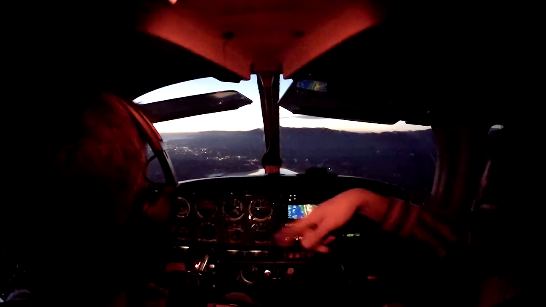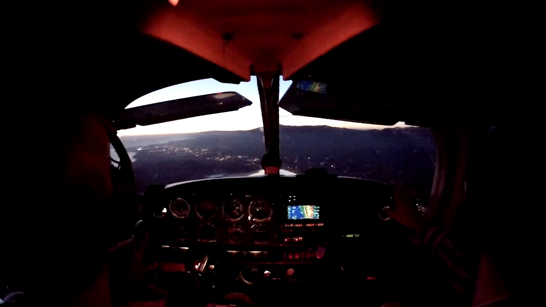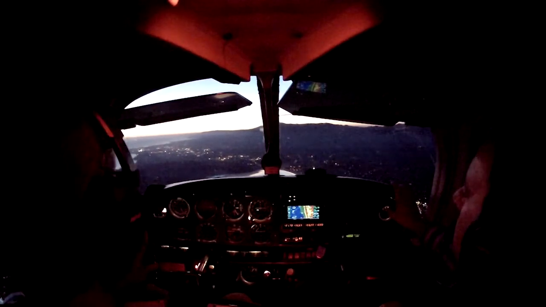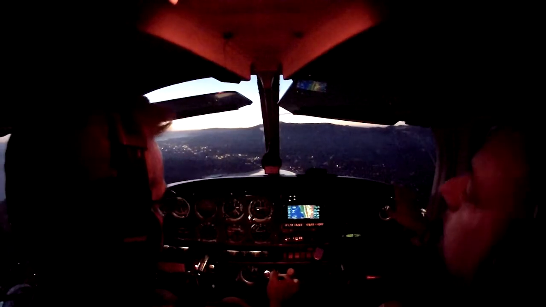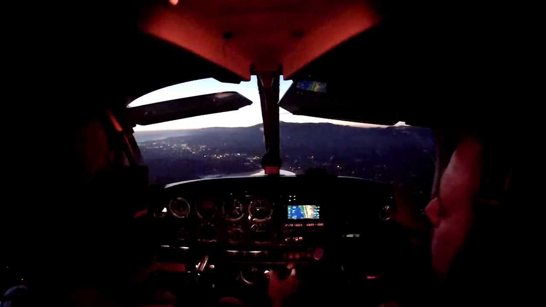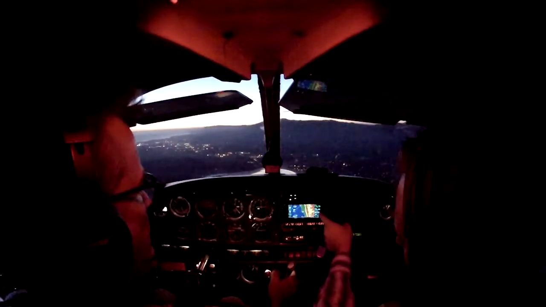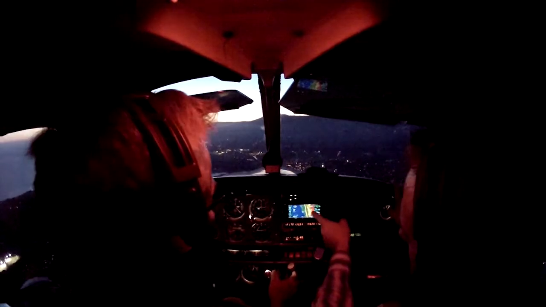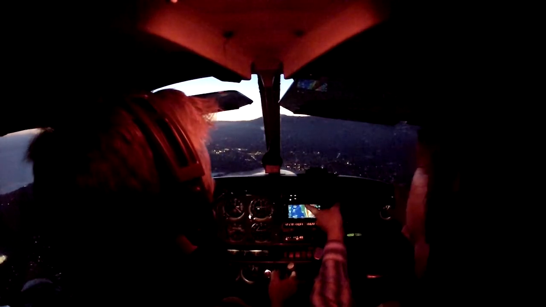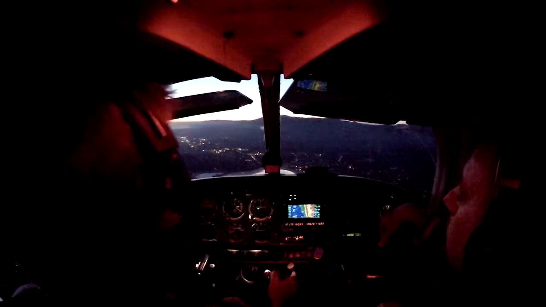Usually once I pass this ridge line or hill, whatever you want to call it, then I'll start my descent to pattern altitude. Descending to pattern altitude. I also added this line here, which is your final line. So as we get closer, all you've got to do is line up with that. Nice.